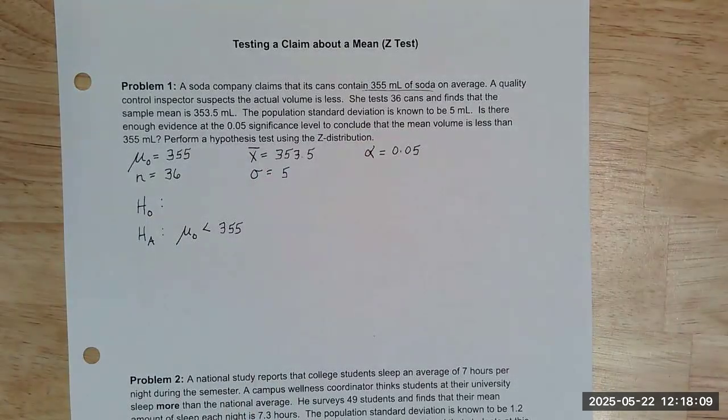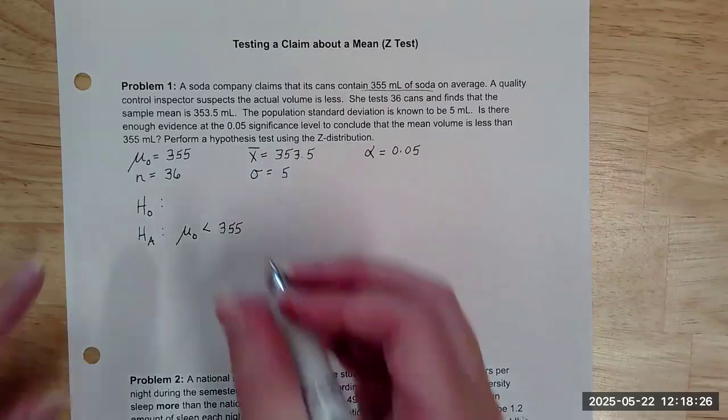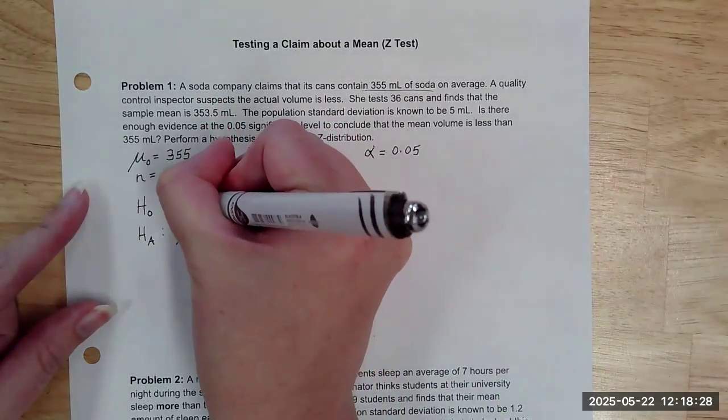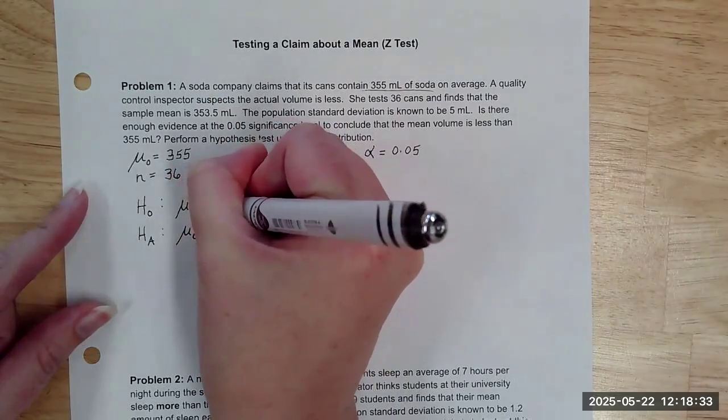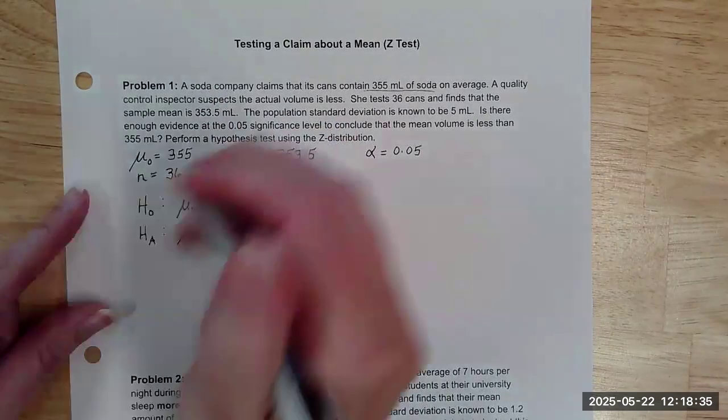Why am I writing that one down first? Well, because when she's concluding that she believes the volume is less, then that means that up here for your null hypothesis, what's the opposite of that sign? What's the opposite of a less than sign? Yeah, so I'm going to turn that sign around and put the equal to sign on it like that.